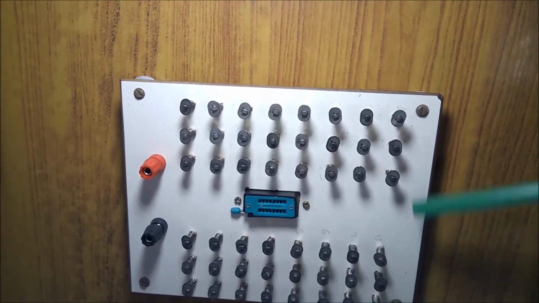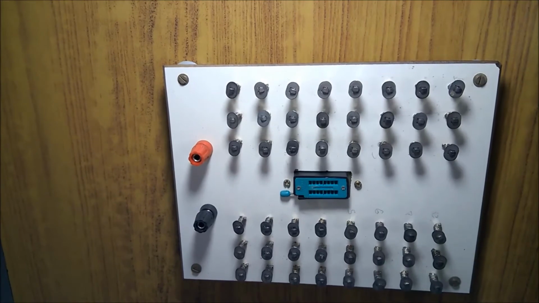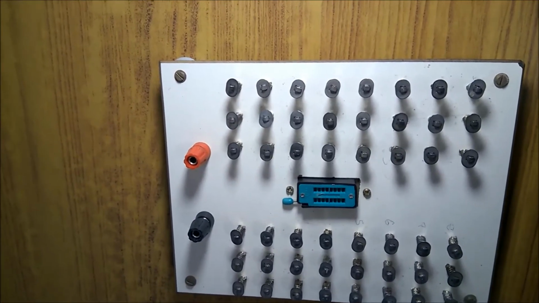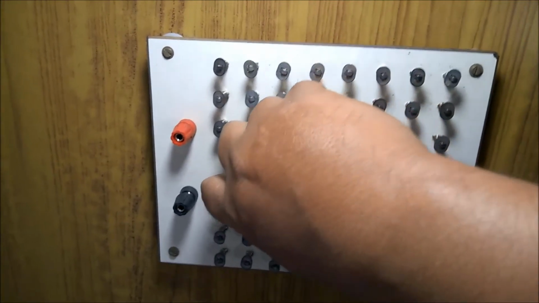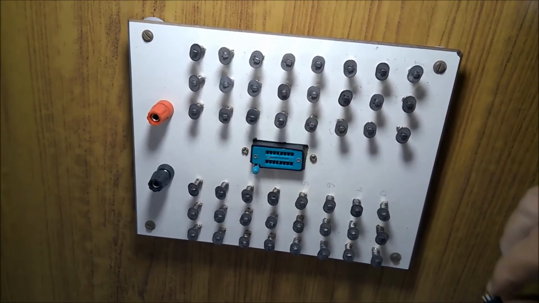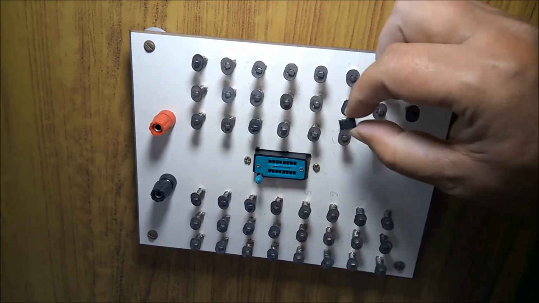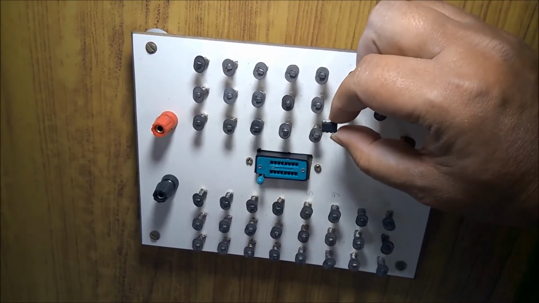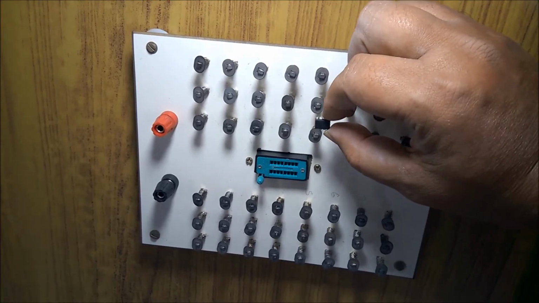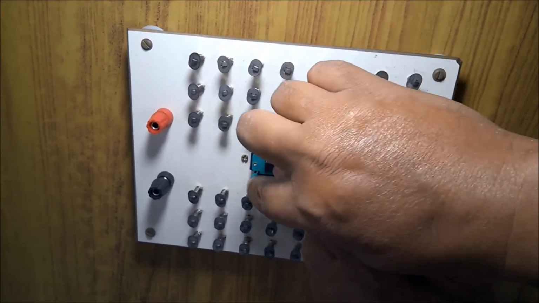This is the springboard. You can see there are different terminals, and here is how to place an IC. I'll show you how to place the IC into the springboard. You just open it first. After that, you can see there is a notch on one side. You have to take the precaution that the top should be placed in this way. After placing, you just lock it.